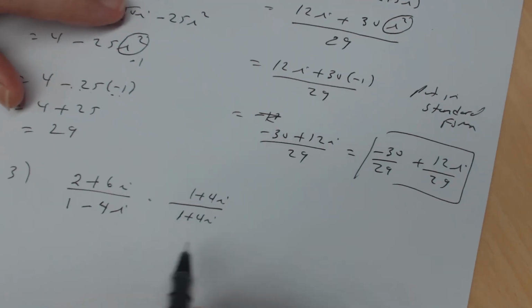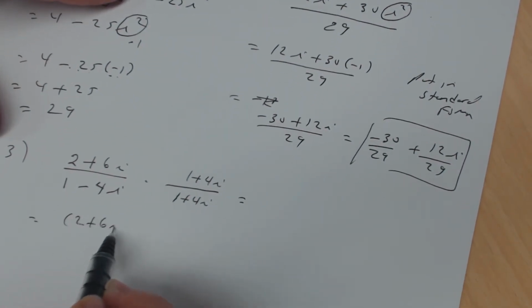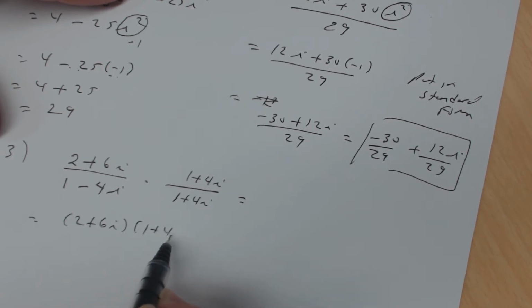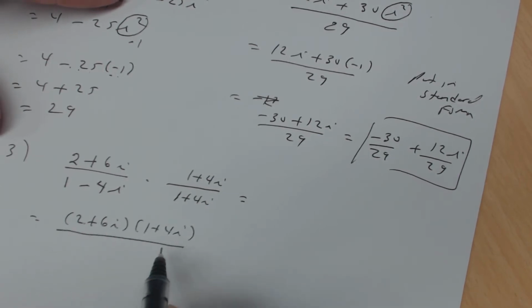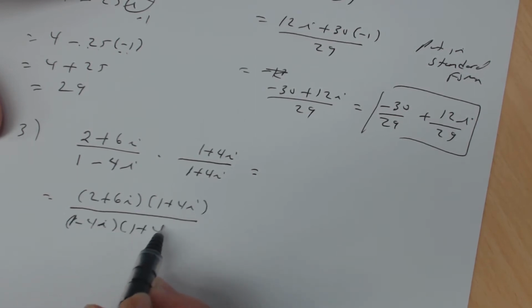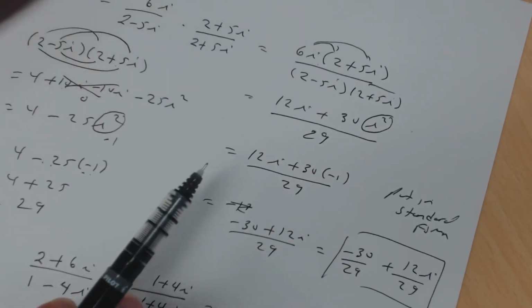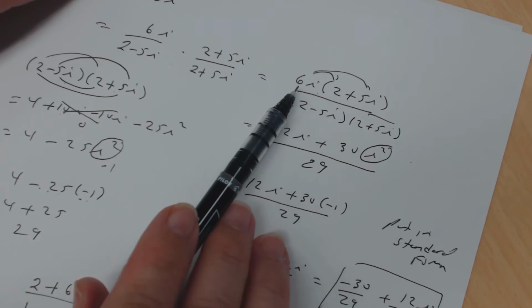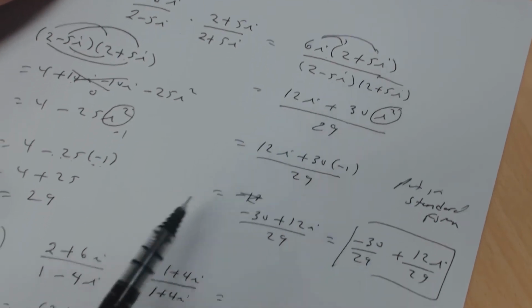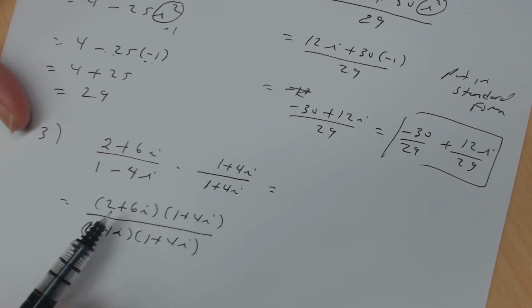I'm going to write this as one fraction. So I get 2 plus 6i times 1 plus 4i, divided by 1 minus 4i times 1 plus 4i. So I'm going to multiply these out. Now, remember in the previous two, the numerator had a monomial times a binomial. Now, in both numerator and denominator, I'm multiplying binomials. So in both cases, I have to use the FOIL.